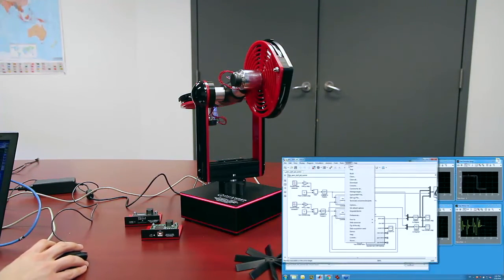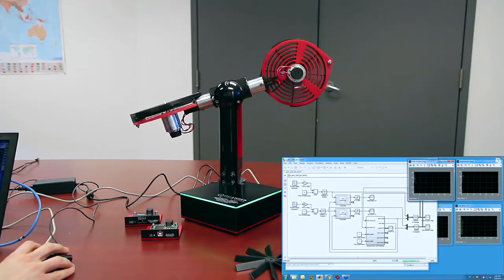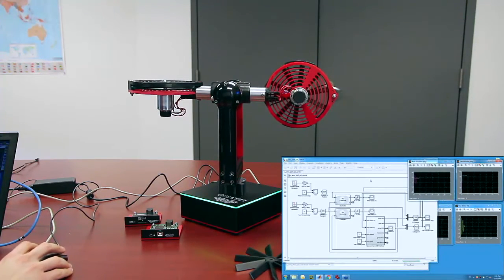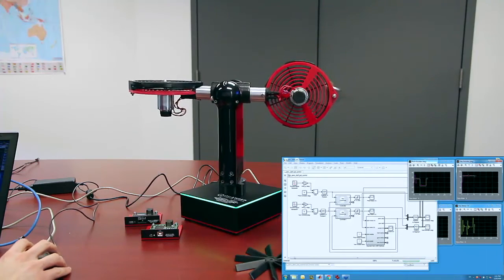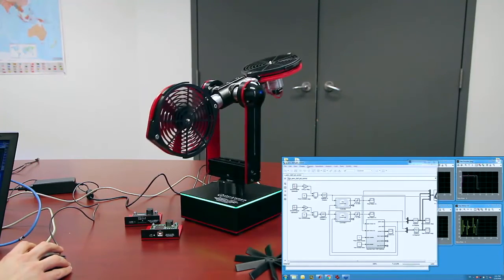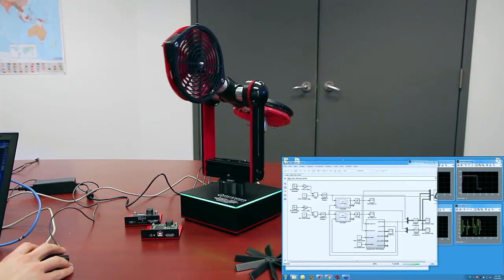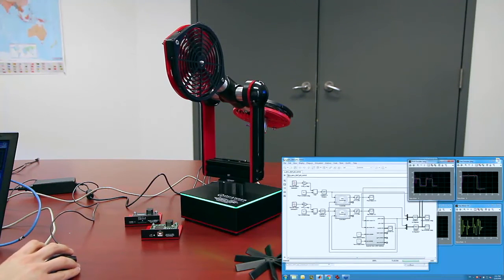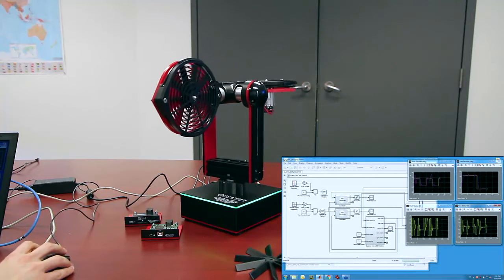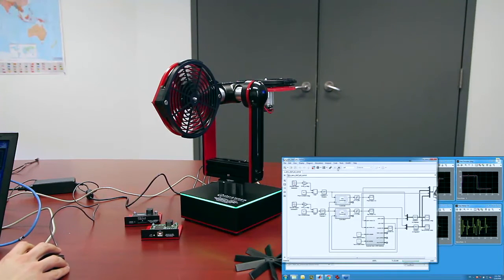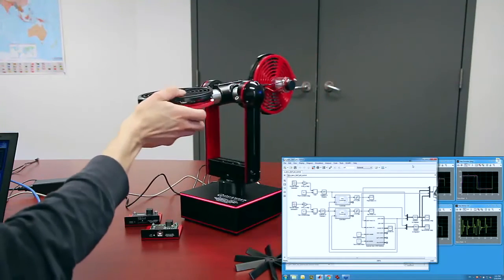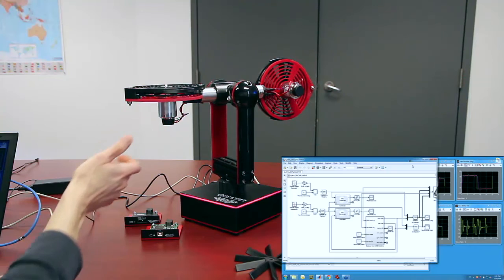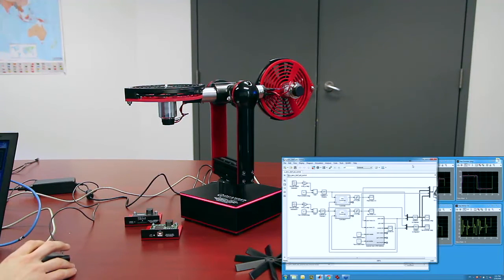So let me run it again, now that you've seen this. You can see a bit of the oscillations, a bit of the overshoots, especially in the pitch. Okay, so I'll stop that. So that's one example of one approach you can use to control the TUDOF helicopter, both the pitch and yaw.